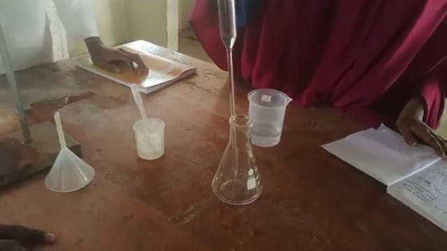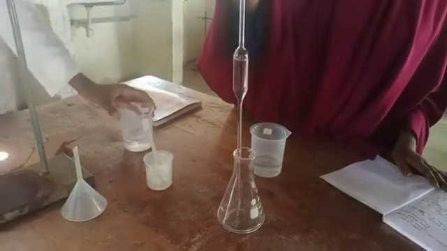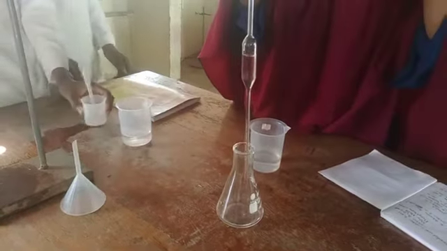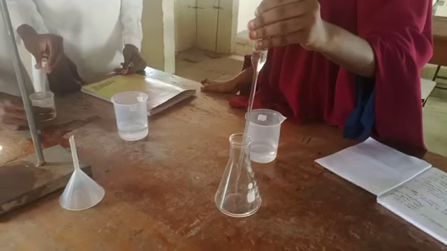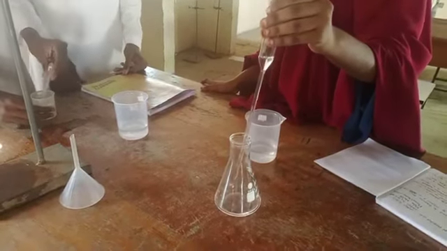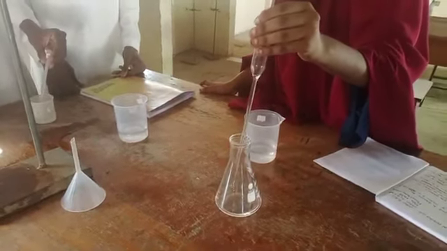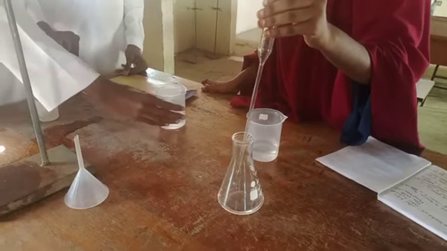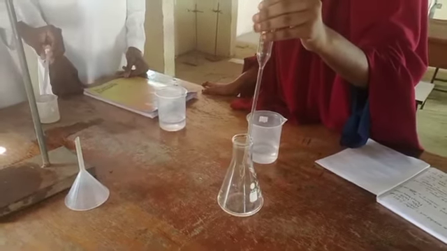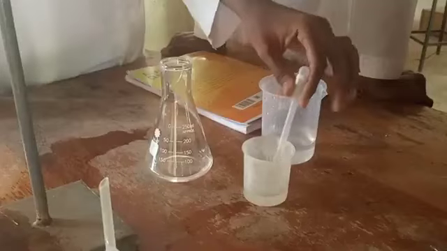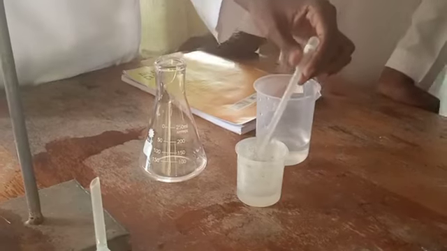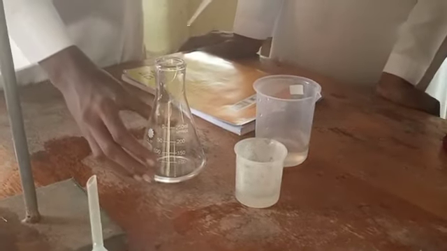We transfer that solution into a clean conical flask. Now, the third procedure is we add 3 drops of phenolphthalein indicator to the solution in the conical flask.